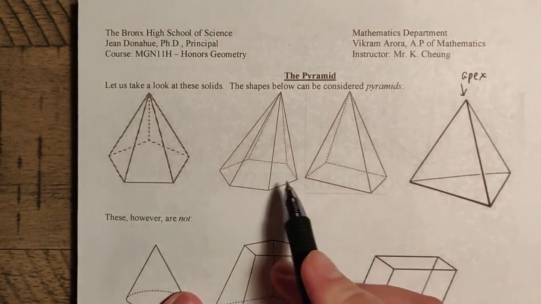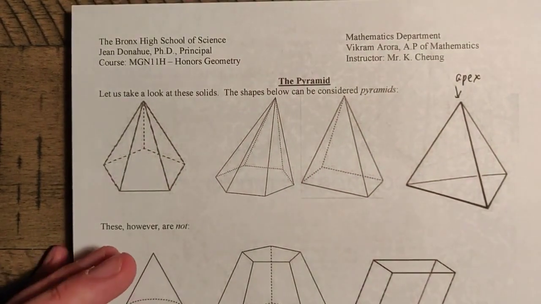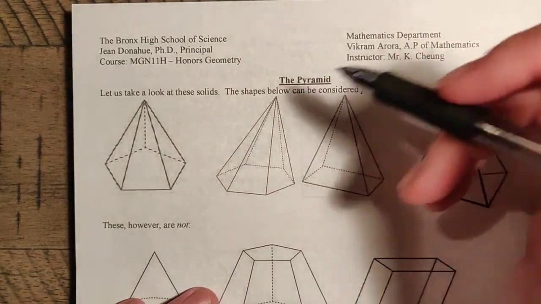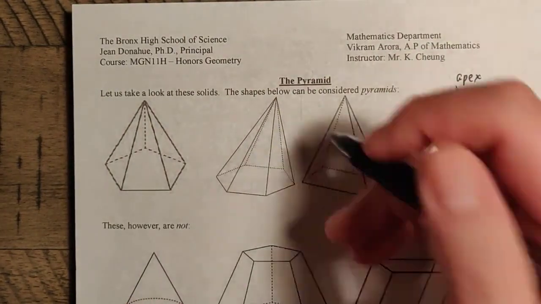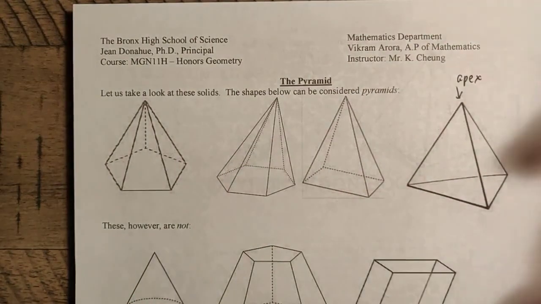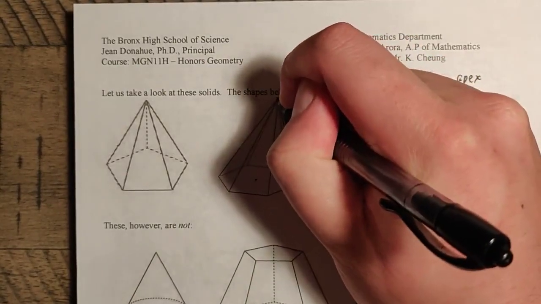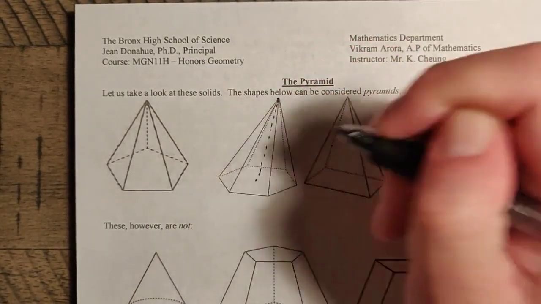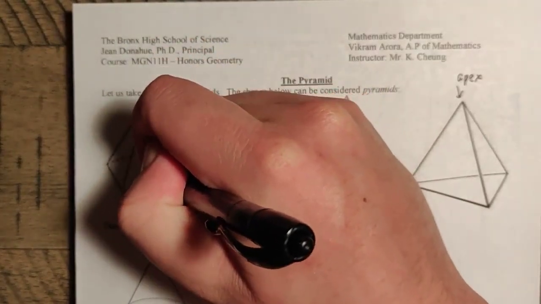So we have a pentagonal pyramid, a hexagonal pyramid, a triangular pyramid, a square pyramid, things like that. Just like before, some of them look kind of slanted, like the second one here. It doesn't appear to be straight up and down; it's kind of tilted. If you look at the center of the base and connect the apex to it, it's not perpendicular, unlike the others.